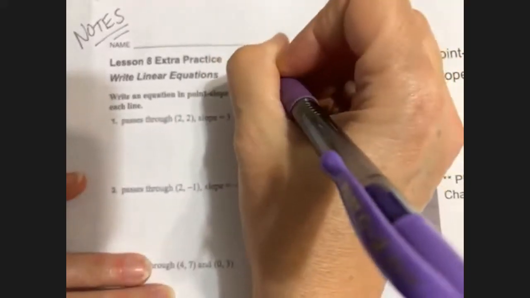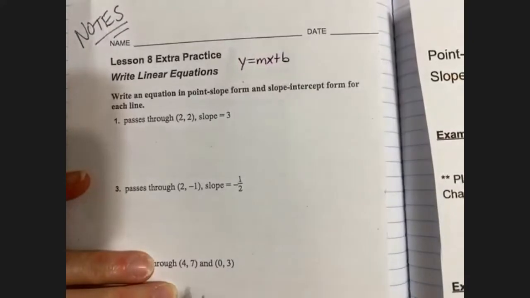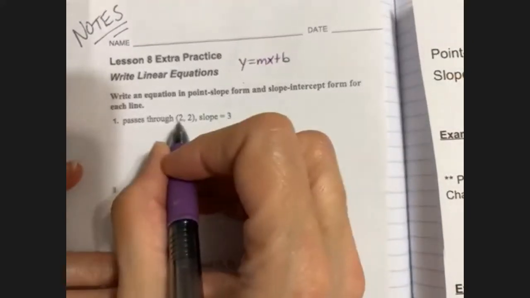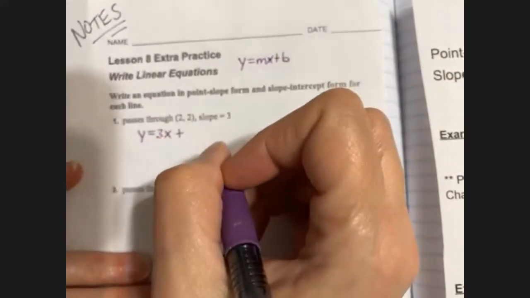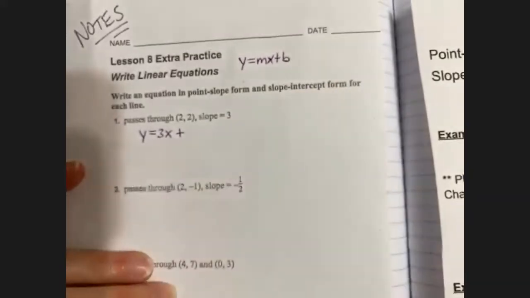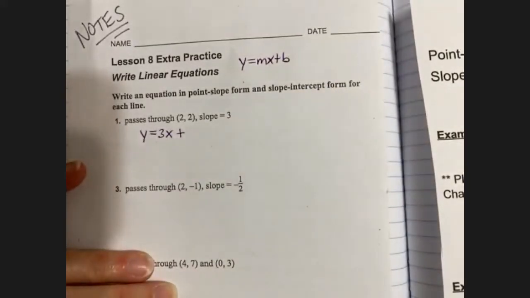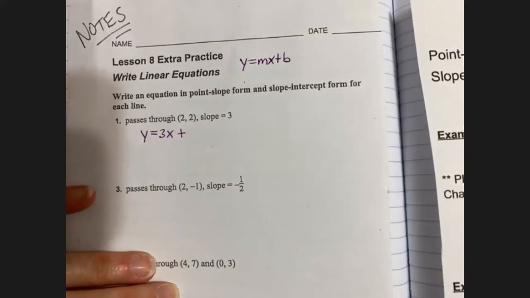So we know that y equals mx plus b is our traditional slope-intercept form, and we've got slope, which is 3. So if I've got a point and a slope, this is called point slope, and I want to use this form. So I'm going to put y equals, my m is 3x and then plus whatever my intercept is. And it passes through the point 2, 2. And so I know right now that that's the first part of it.